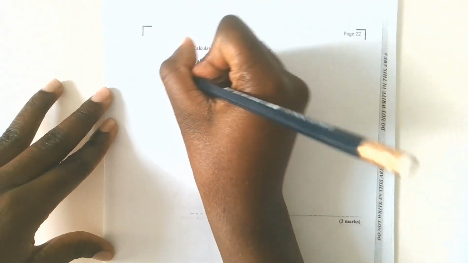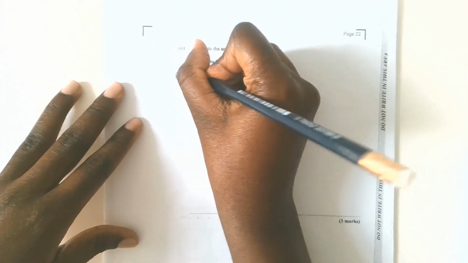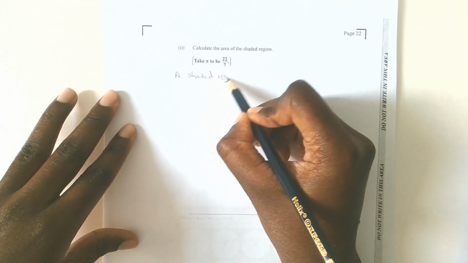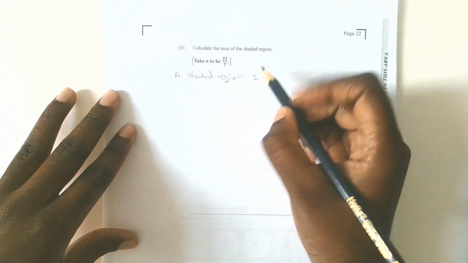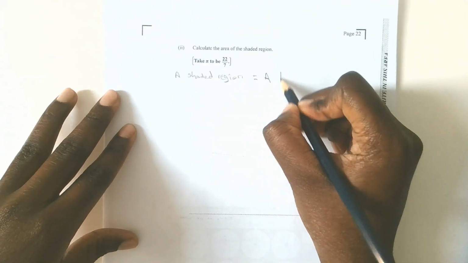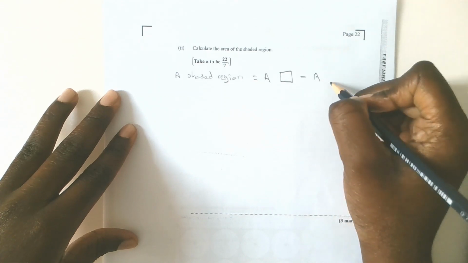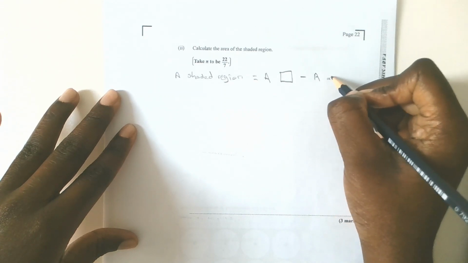So the area of the shaded region is equal to the area of the rectangle minus the area of all the circles.